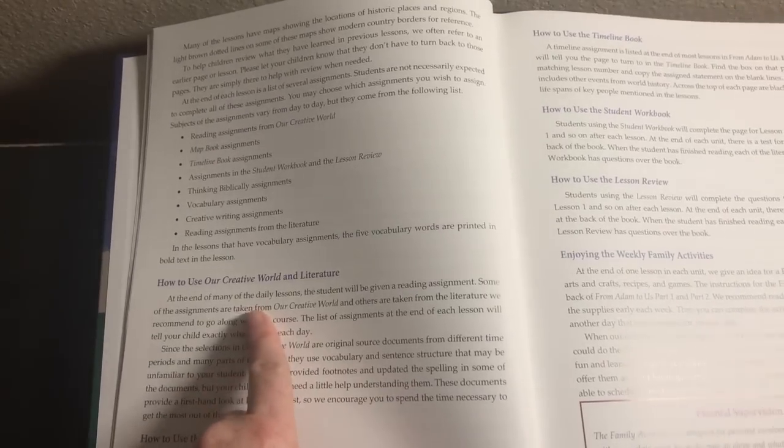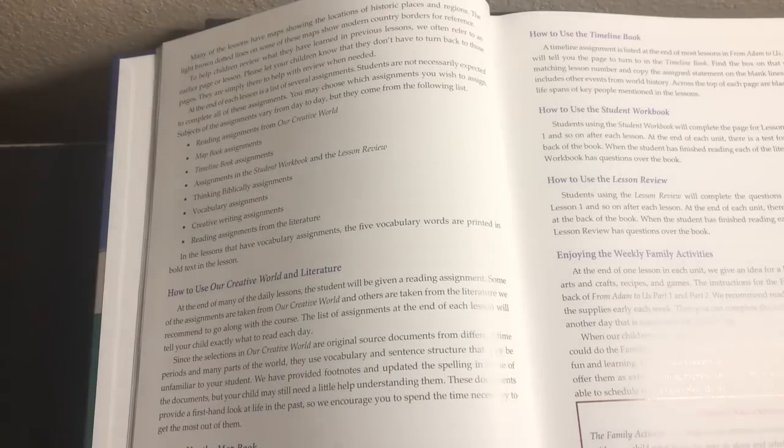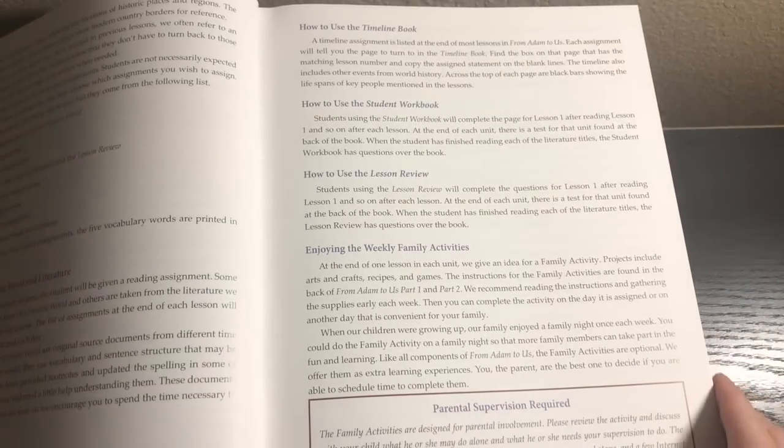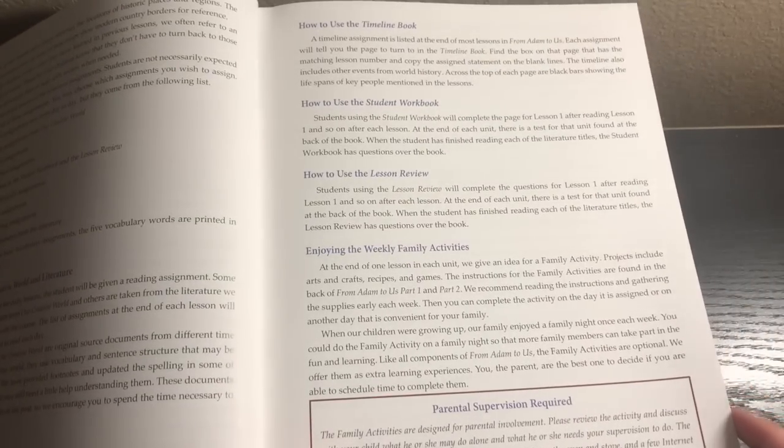Okay, then there is Our Creative World. That's another book that comes with this. She will be doing all of those assignments and a map book and a timeline book, and she will be using all of those too.